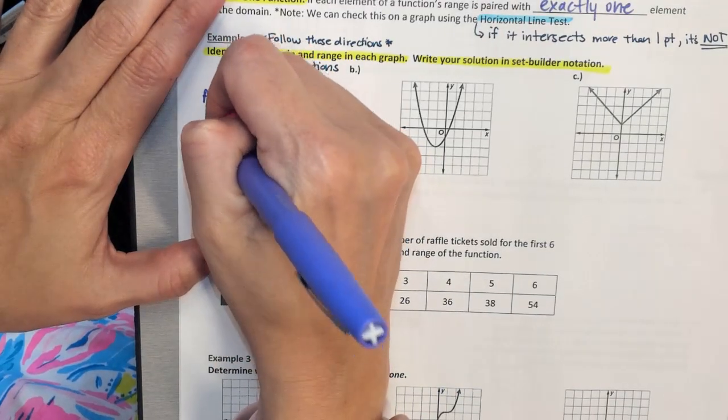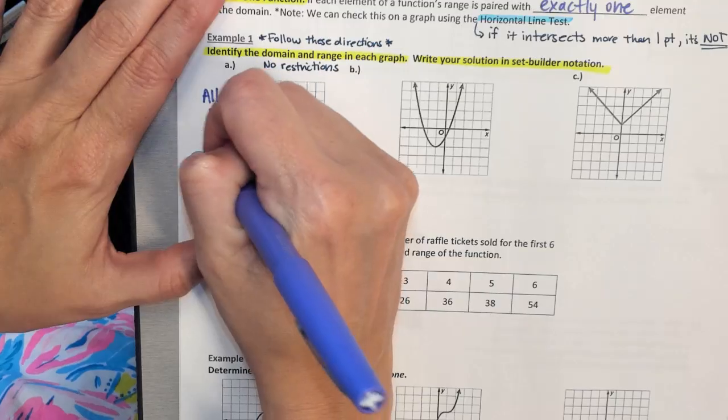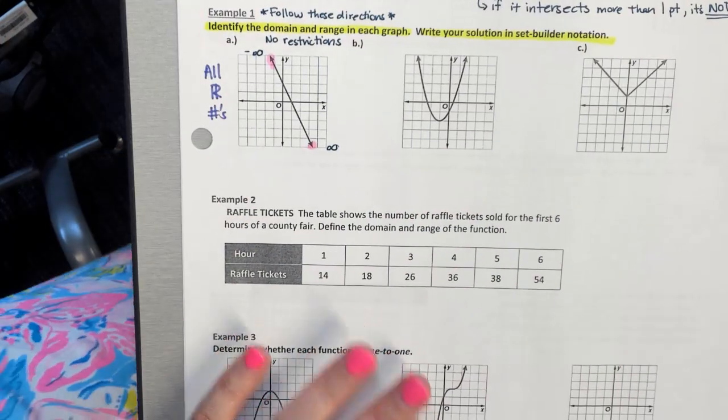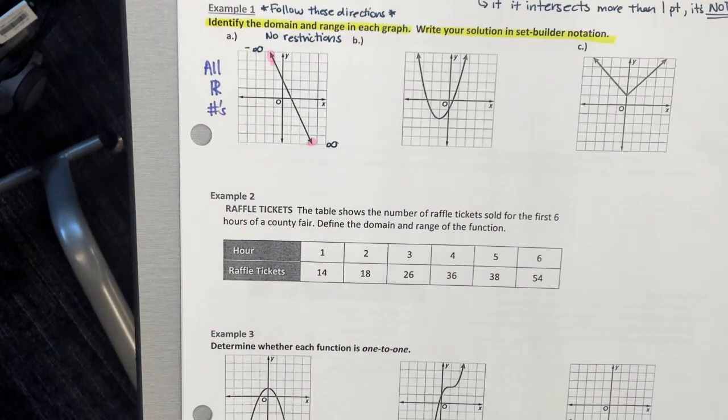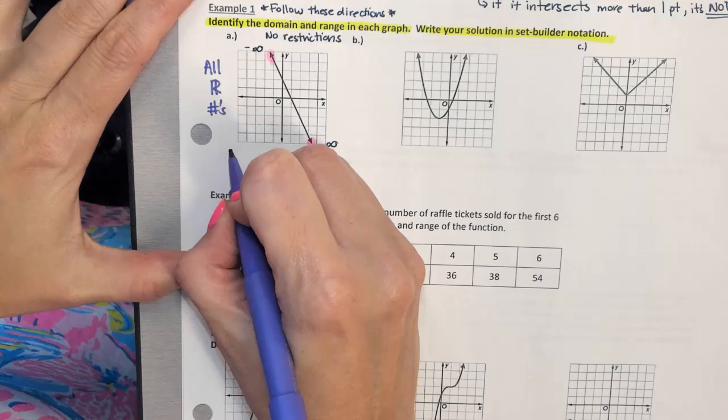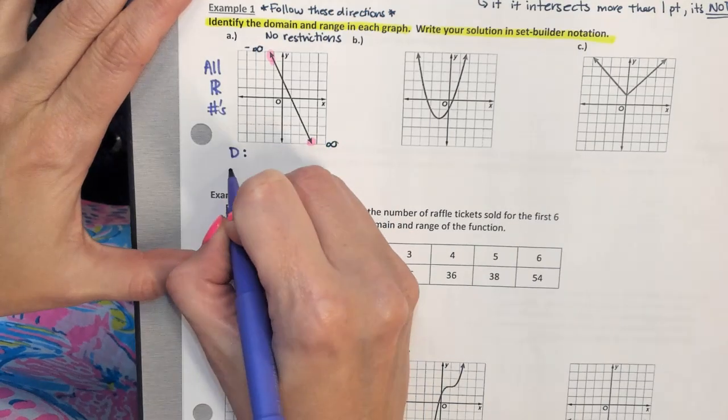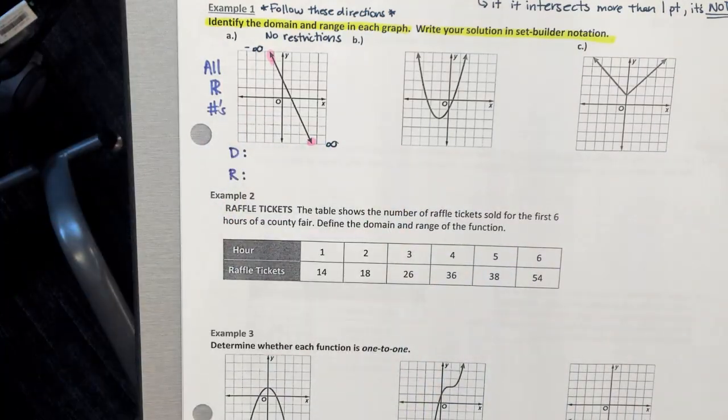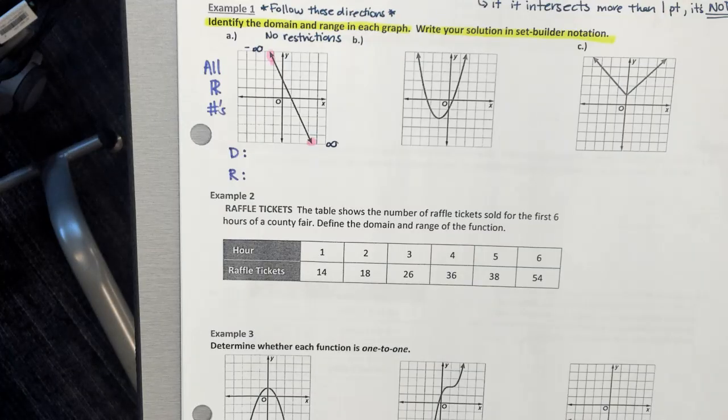Now that might be a phrase that you've heard before, all real numbers. Maybe you wrote it like this, maybe you wrote it out all in words. Today we're going to learn how to write it in set builder notation. Okay, so set builder notation is fancy. First we have the domain and range. We're just going to start with a D and an R.